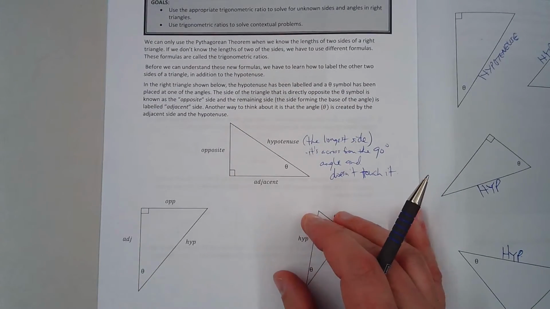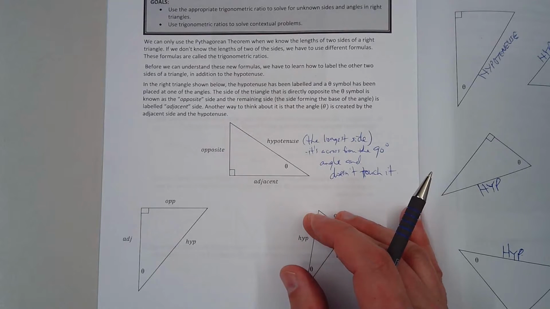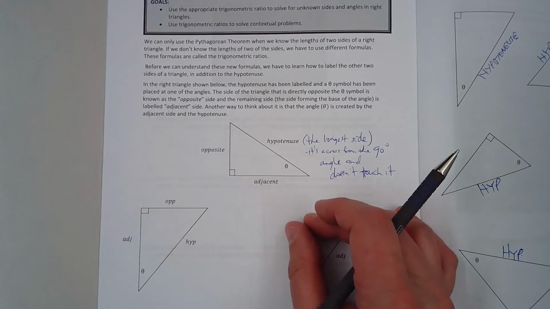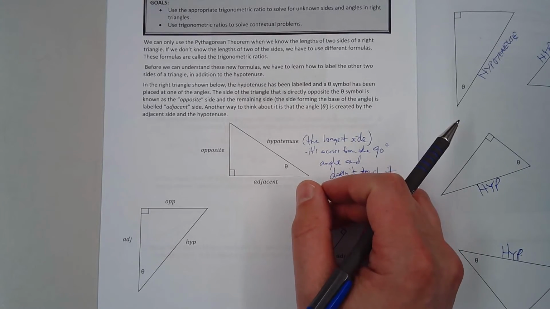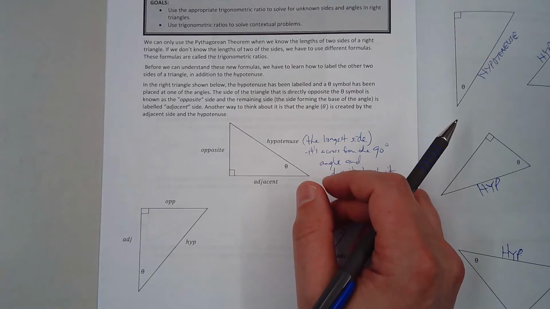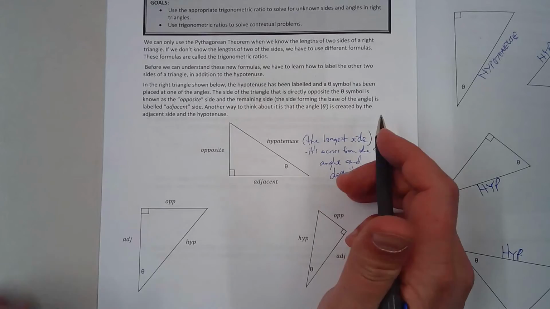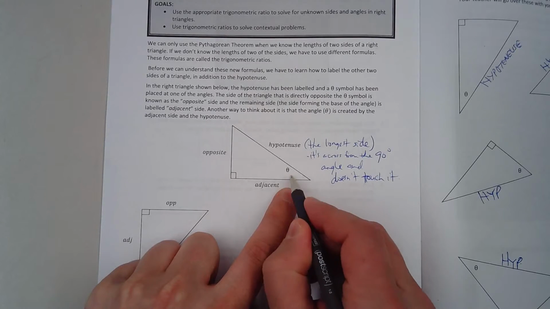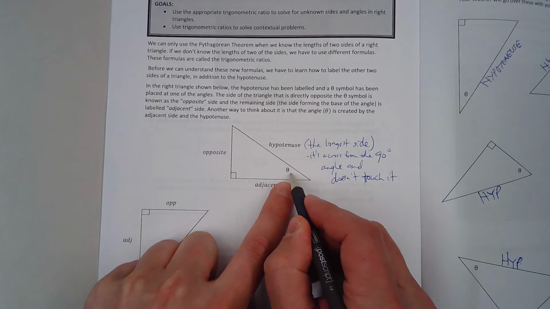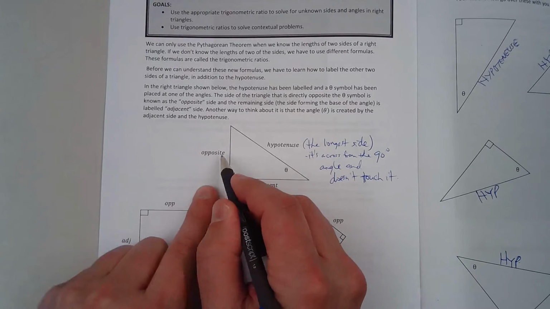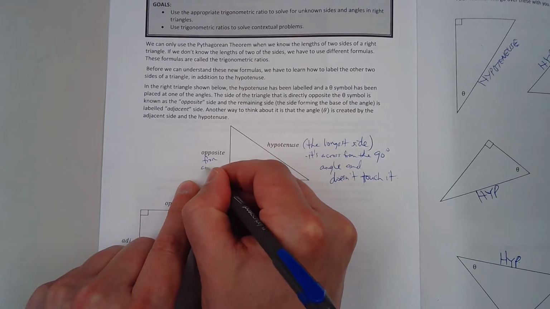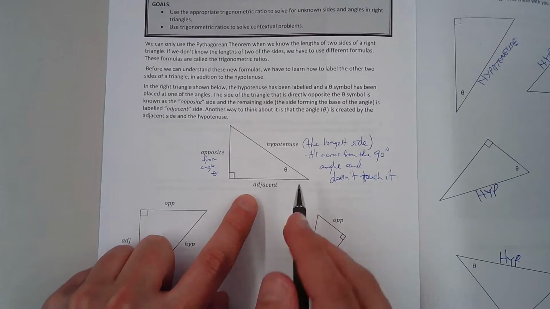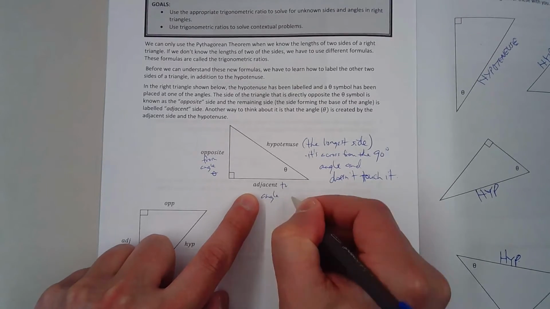Now, there are 2 more names for the other 2 sides. One of the sides we call opposite, and one of the sides we call adjacent. Those labels change depending on which angle you're using. Normally in a triangle, we're dealing with one angle at a time, usually this little symbol here, theta. So this side over here is opposite from angle theta. And this side here, because it actually touches it, is adjacent to angle theta.